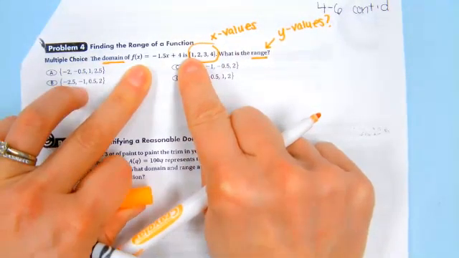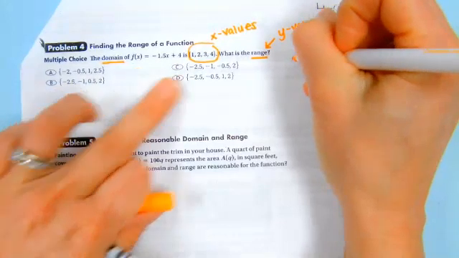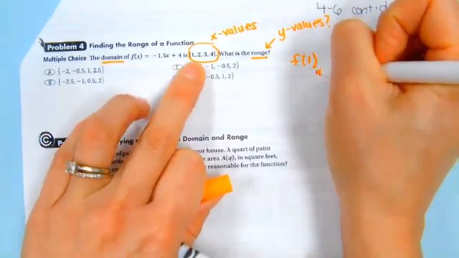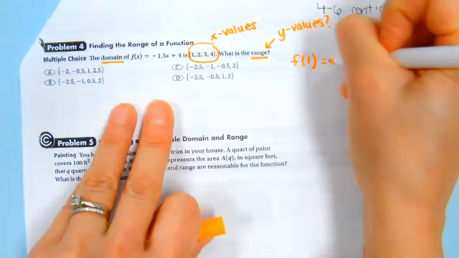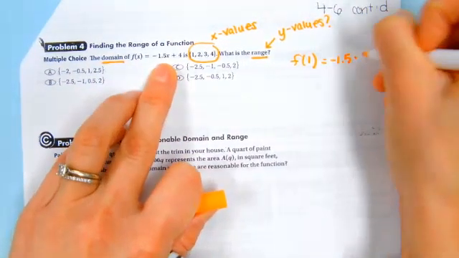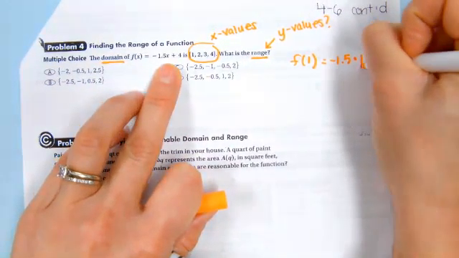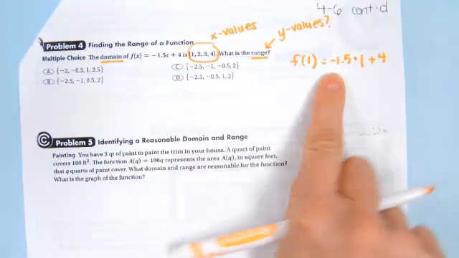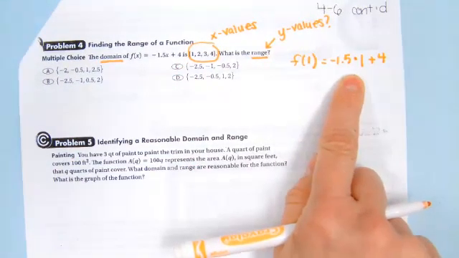So we say, all right, the function of 1, that's the first x value, is equal to negative 1.5 times 1 plus 4. What's negative 1.5 times 1?